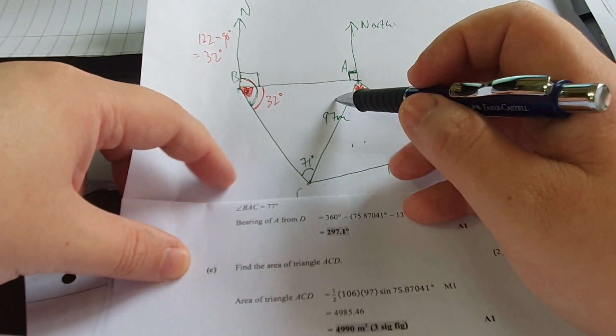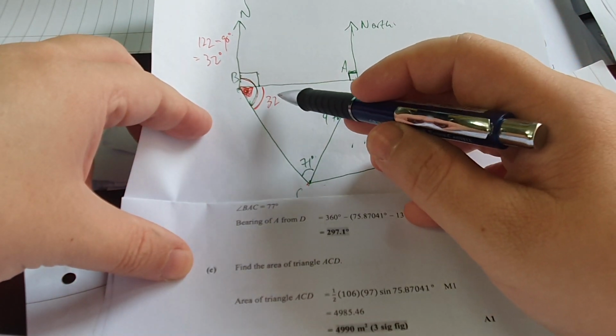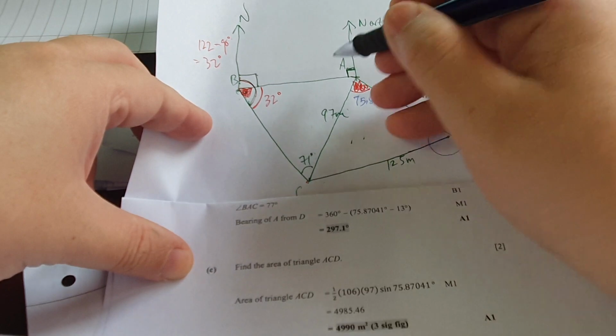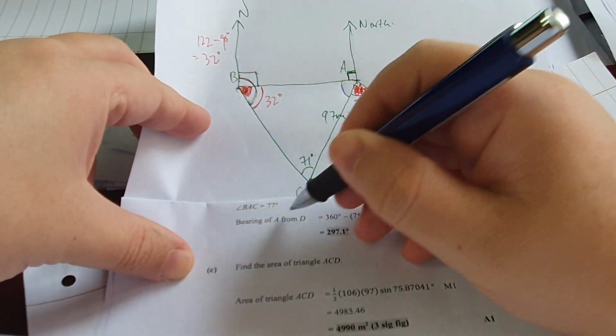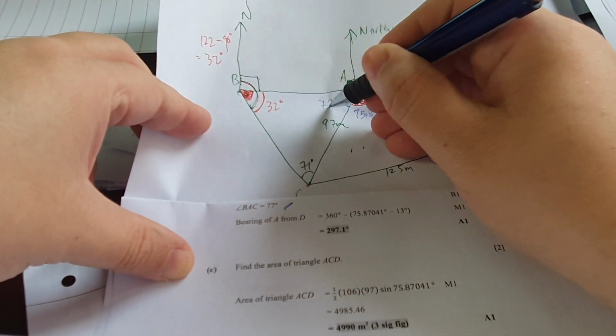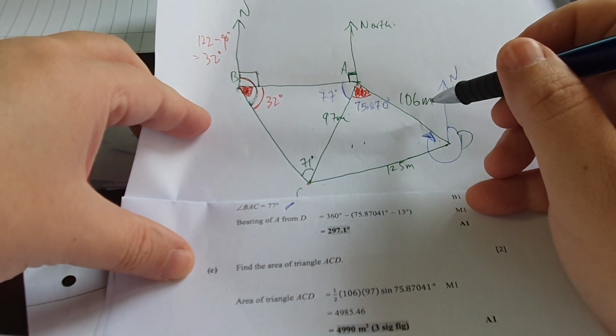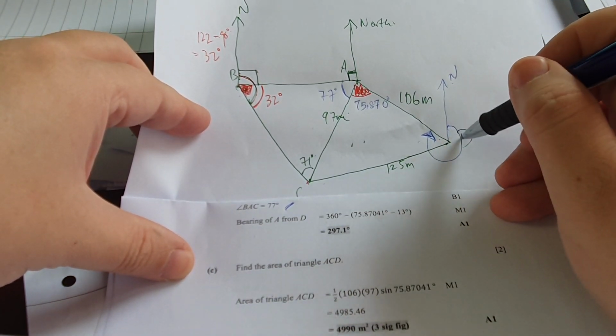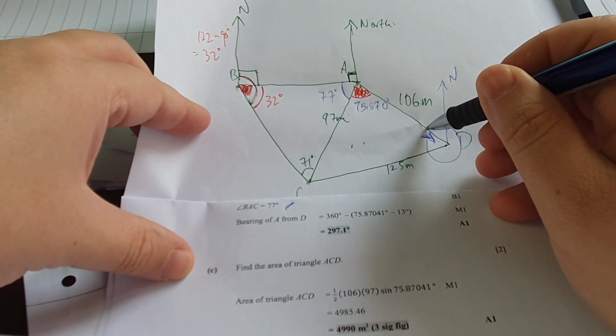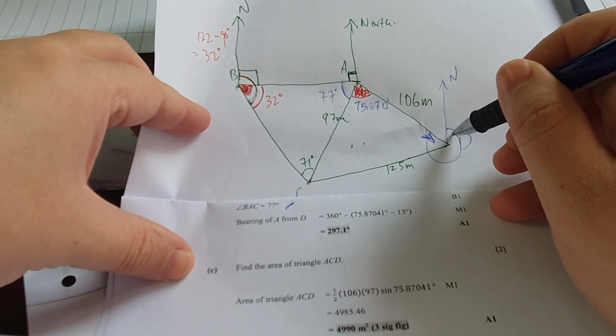You can find BAC by taking 180 minus this. So that will give you 77 degrees. Correct?